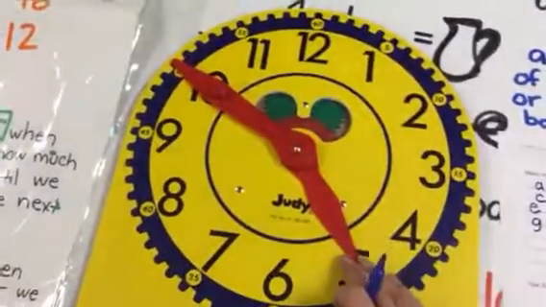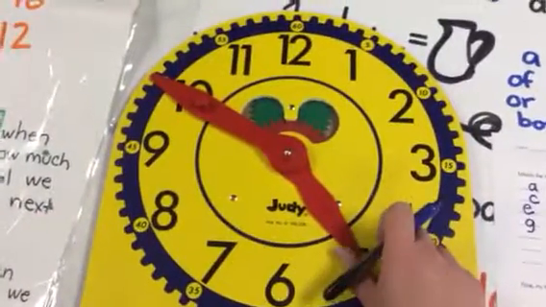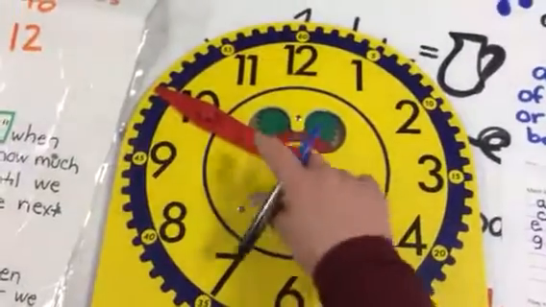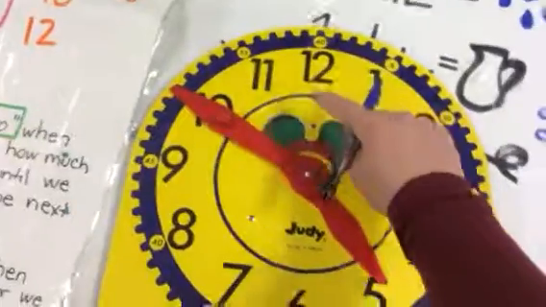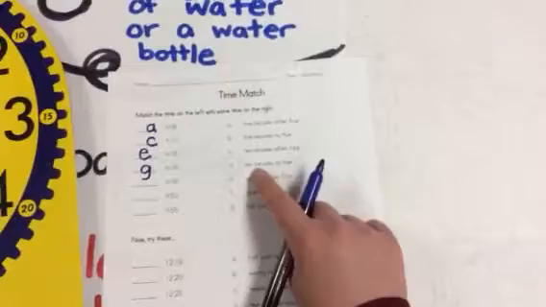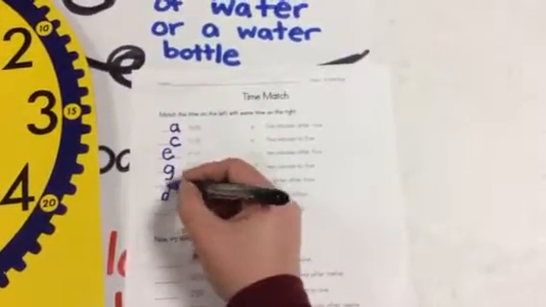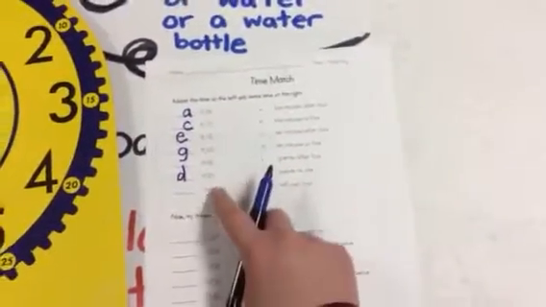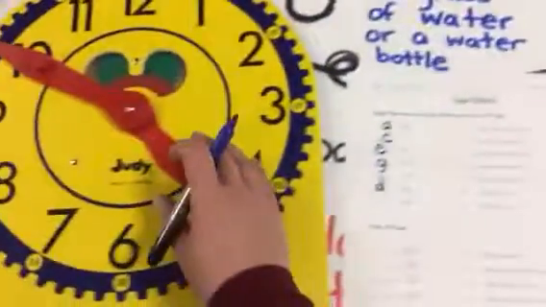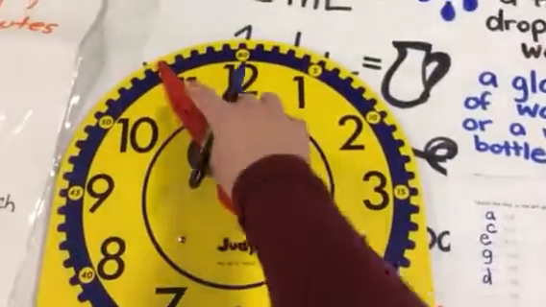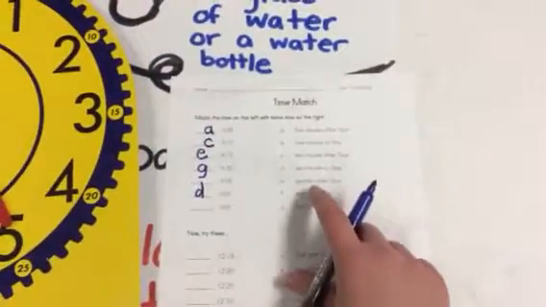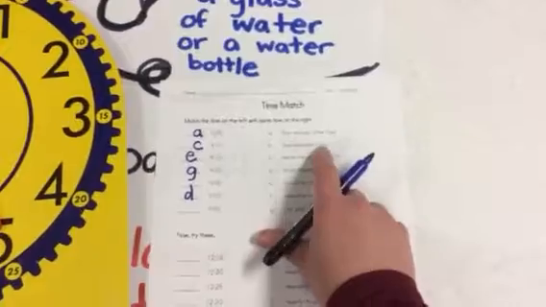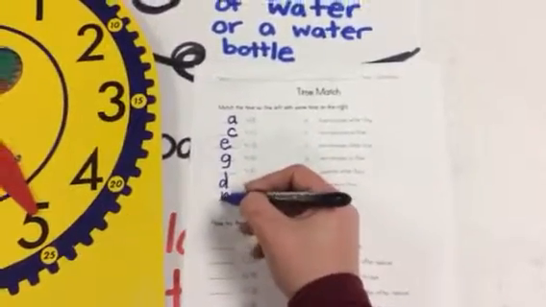Okay. This is 4:50. It looks like it's 5, but it's still 4. 4:50. We can say it's 10 minutes until it's 5, right? In 10 minutes, it'll be 5 o'clock. It's 4:50. So 10 minutes to 5 is 4:50, because in 10 minutes, it'll be 5. 4:55. In 5 minutes, it'll be 5 o'clock. So 5 minutes to 5 o'clock is 4:55.